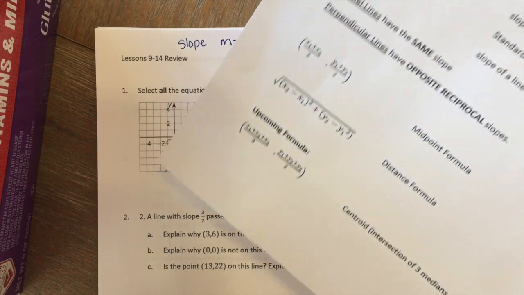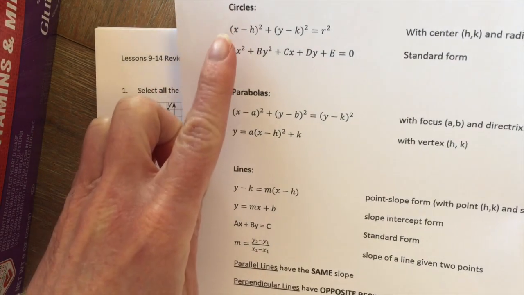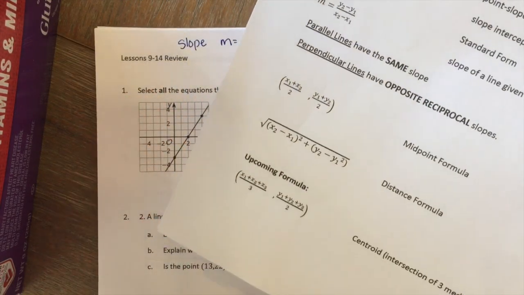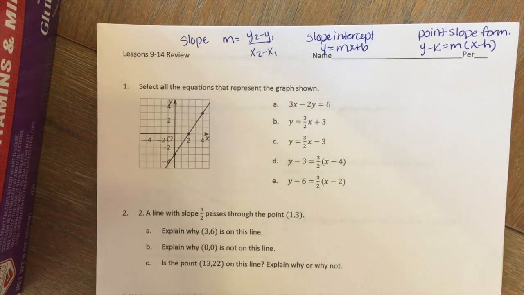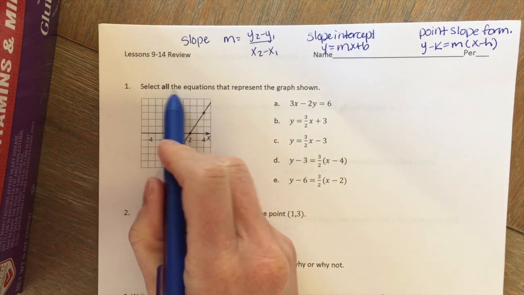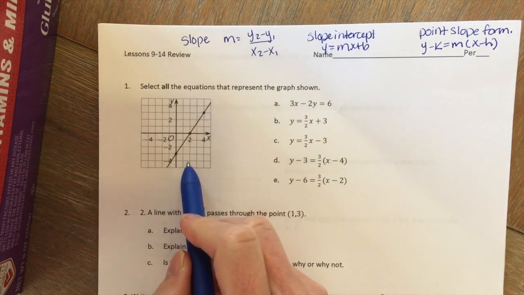These formulas are also on a formula sheet that you'll find in the locker. You're welcome to print this and use it as a reference. We'll be using all of these formulas on this sheet today to do our 9 through 14 review. So for question 1, it says select all the equations that represent the graph shown.